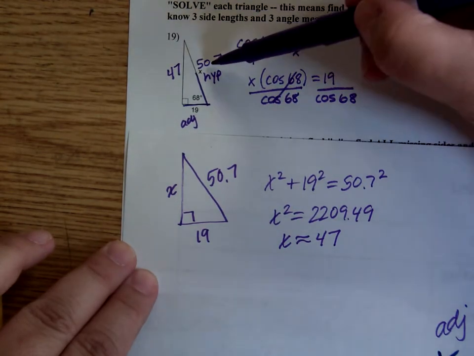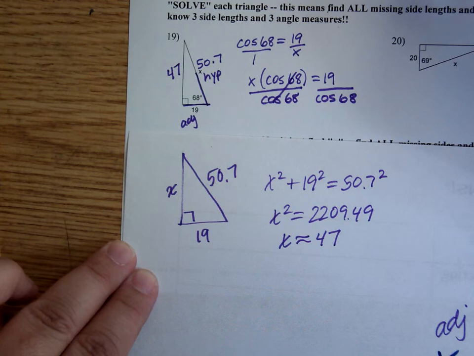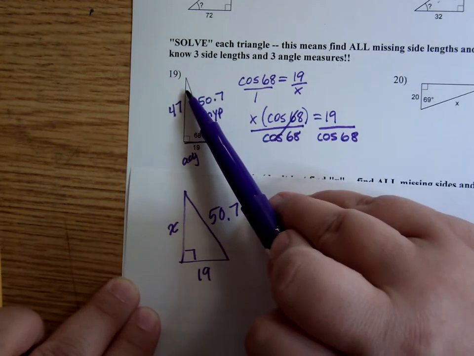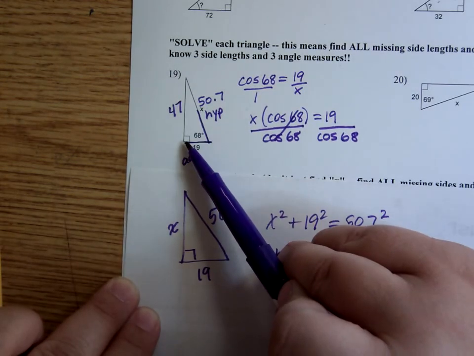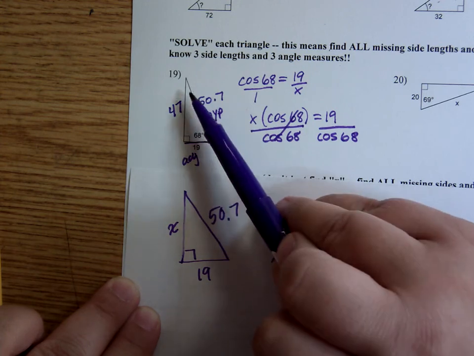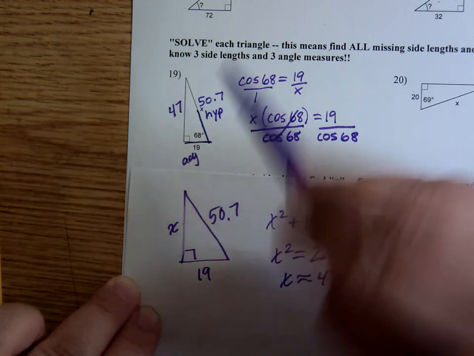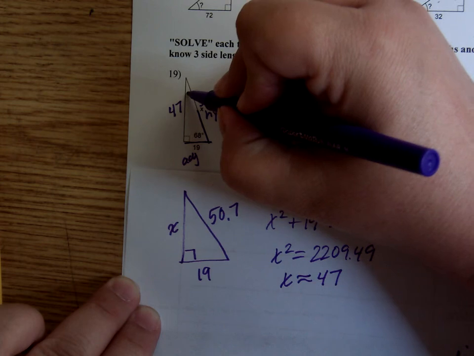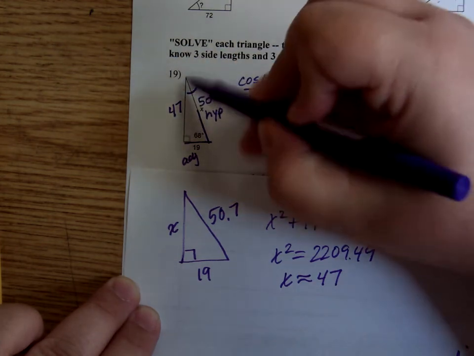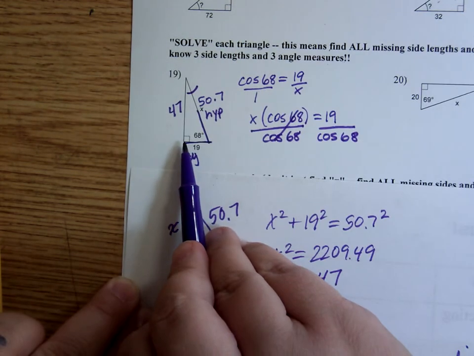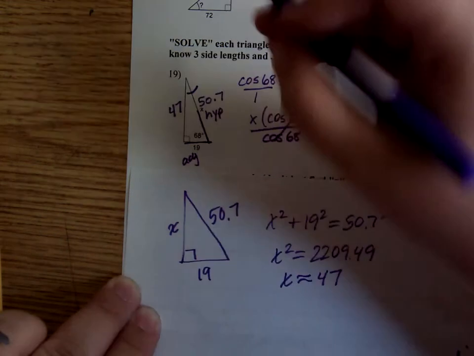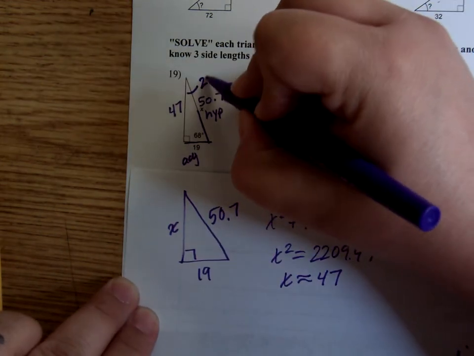I almost have all three angles, but I don't. I'm missing this little bitty angle up here. So this is 90, this is 68, so this angle up here is 90 minus 68. Because remember, all three angles have to add up to 180. If I've already used 90, that only leaves me 90 for these other two. So 90 minus 68 gives me 22 degrees.